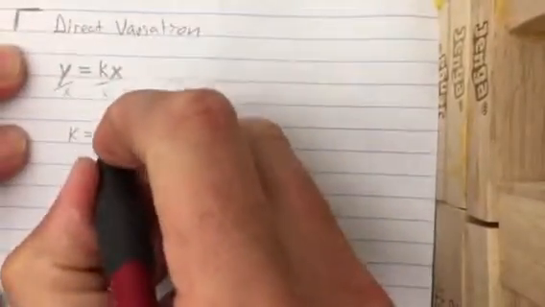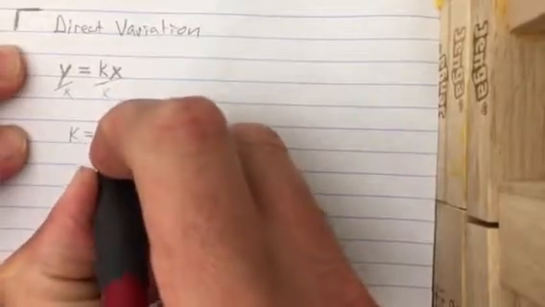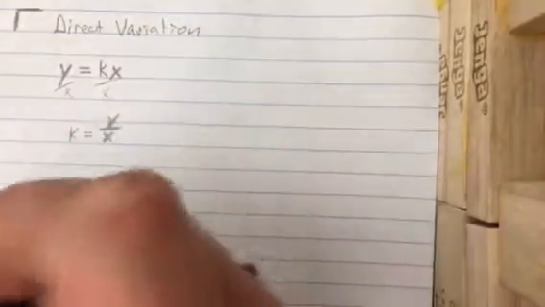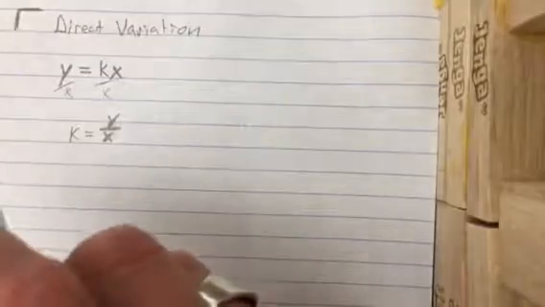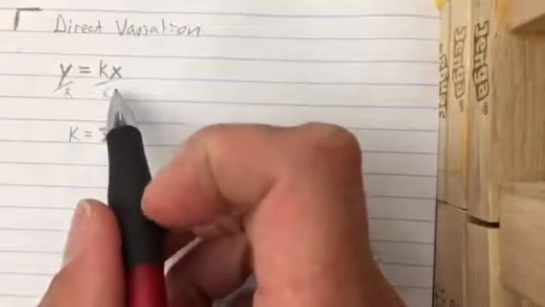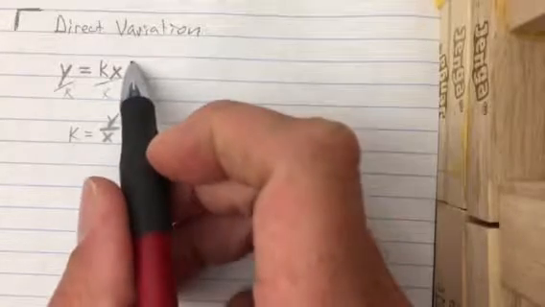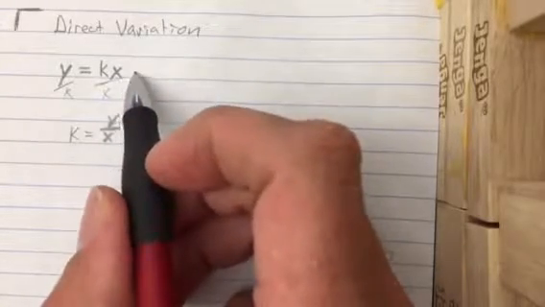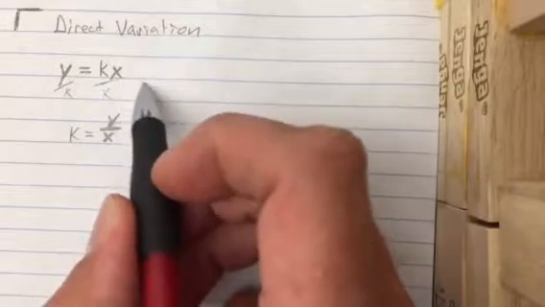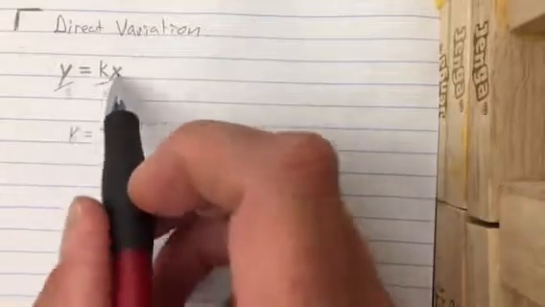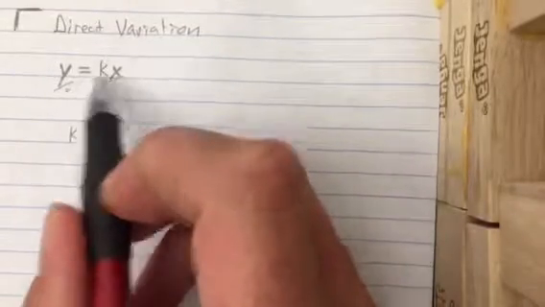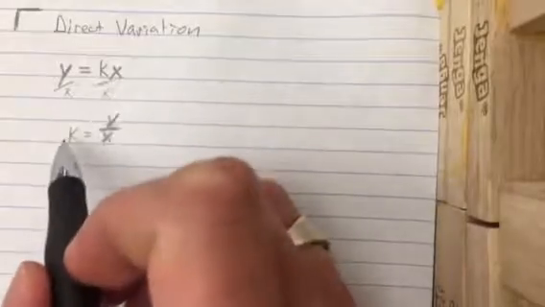Y over x, okay? And k is just a number. K is basically the slope of the equation, okay? There's nothing being added or subtracted over here. It's just y equals a number times x. Y equals a number times x, and that number is your k.